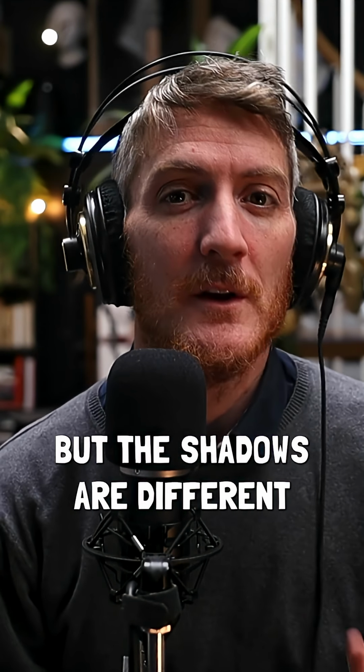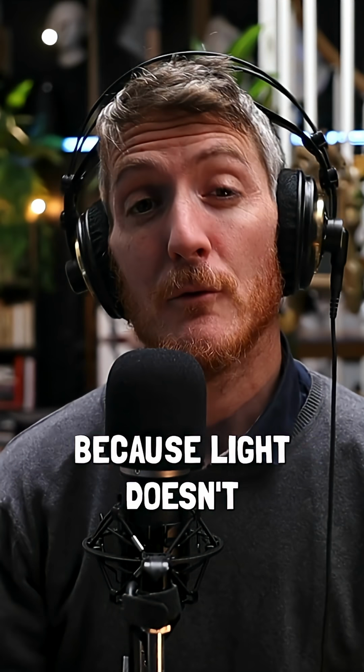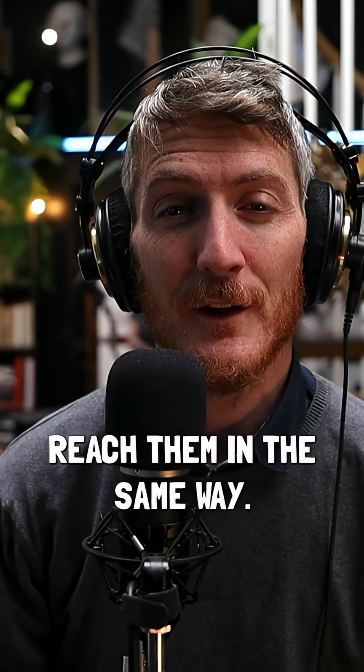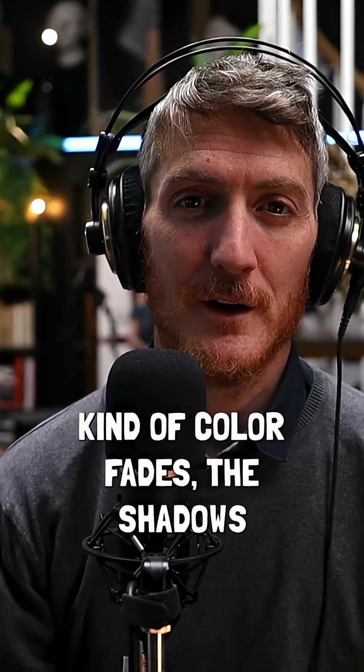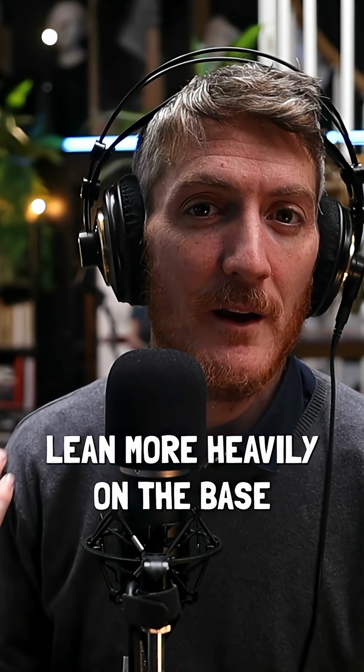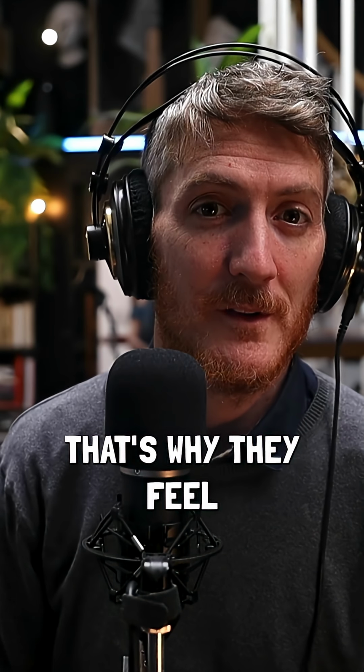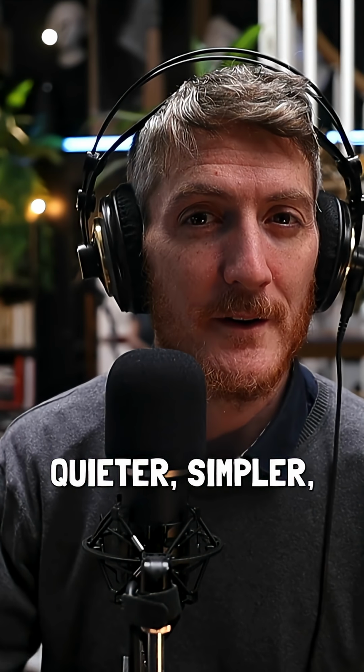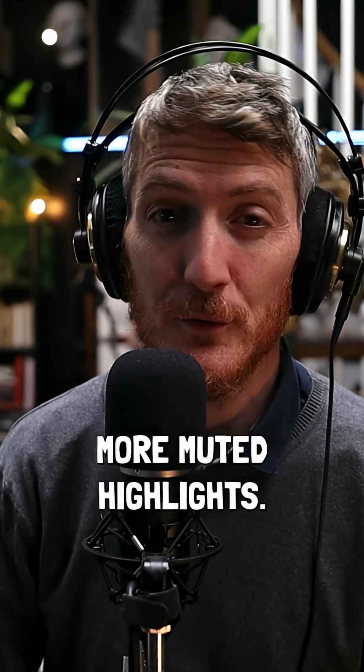But the shadows are different because light doesn't reach them in the same way. So the tone of this kind of color fades. The shadows lean more heavily on the base pigments. That's why they feel quieter, simpler, more muted.